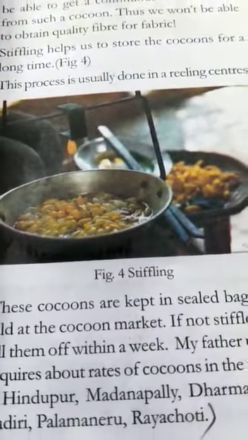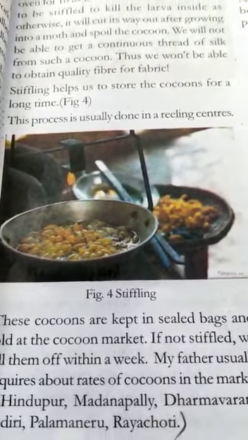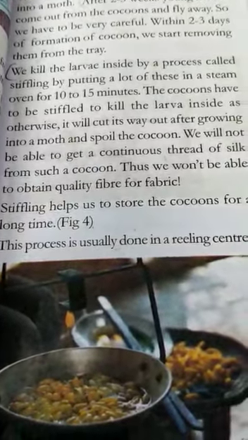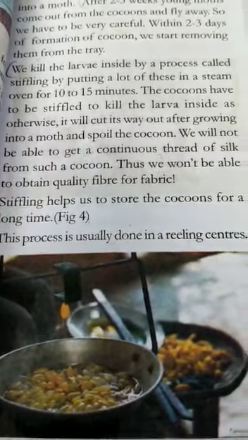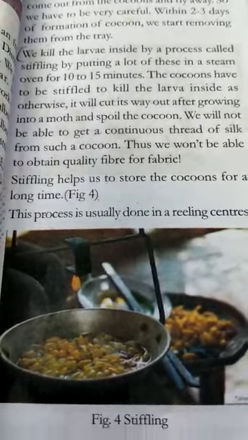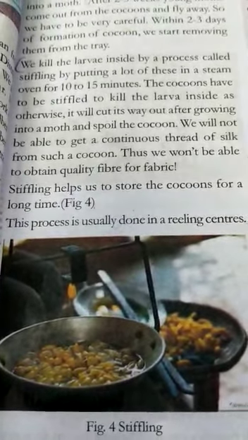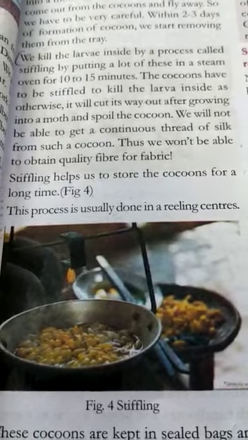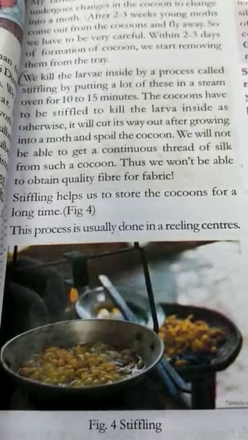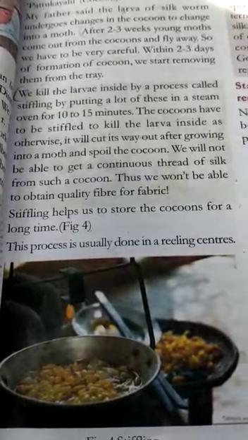See the picture carefully. On big bowls they have boiled under steam, they kept for 10 to 15 minutes. We kill the larva inside, a process called stifling. It is called the stifling process. In the stifling process, what happens? For 10 to 15 minutes the cocoon and larva inside are boiled or steamed, and they are killed. We are killing the larvas.